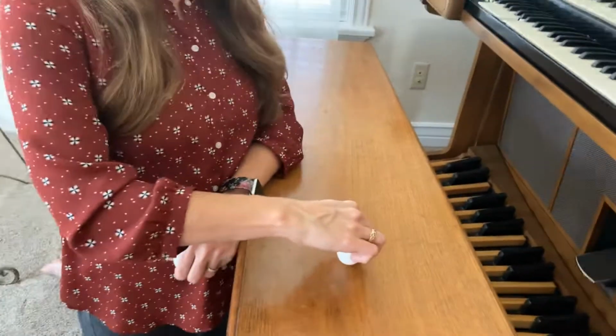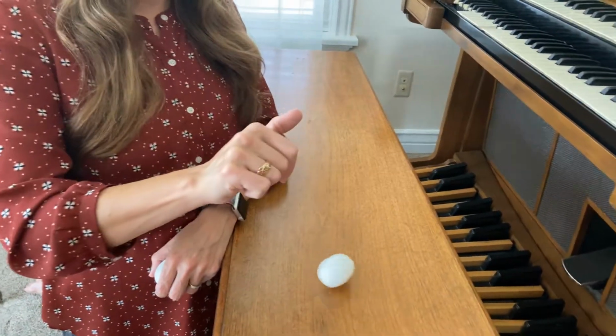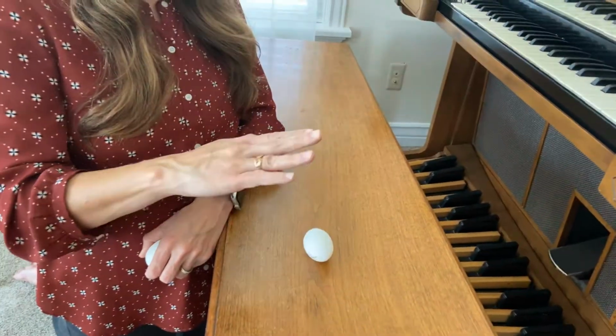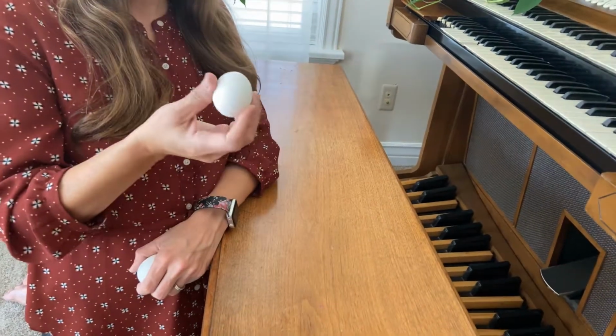Okay, so I have egg X, and I'm going to spin it, and then I tap it. What happens? It stops spinning, right? It does rock a little bit just because eggs are not perfect, but are pretty spherical. But egg X just stops. All right, now let's do egg Y.